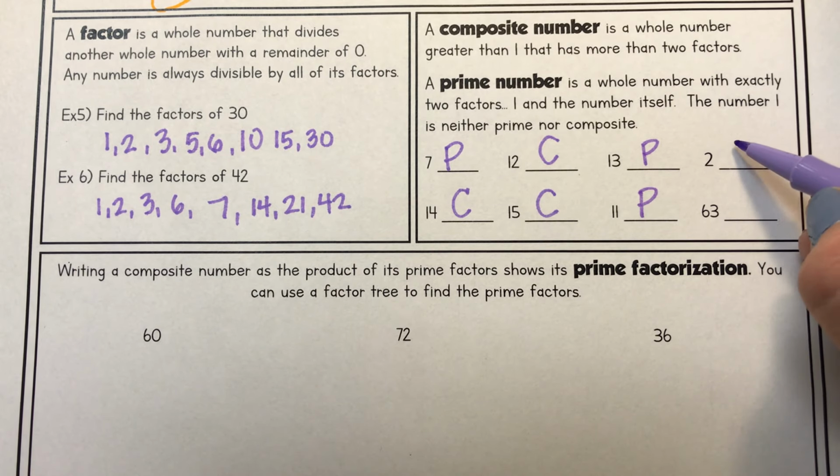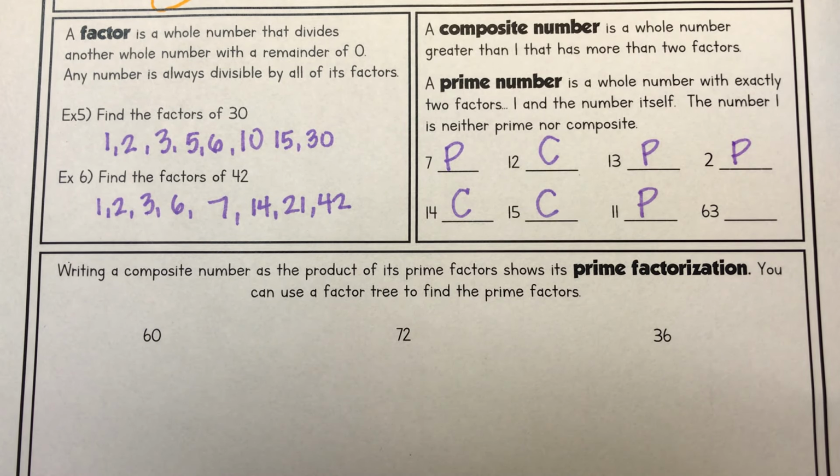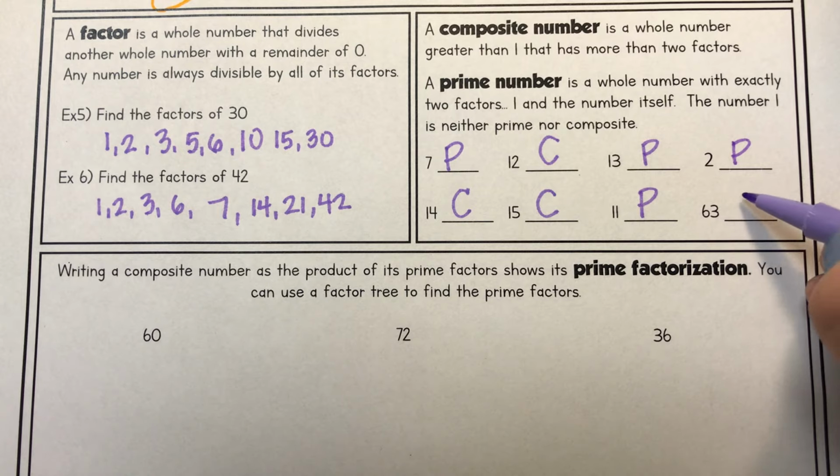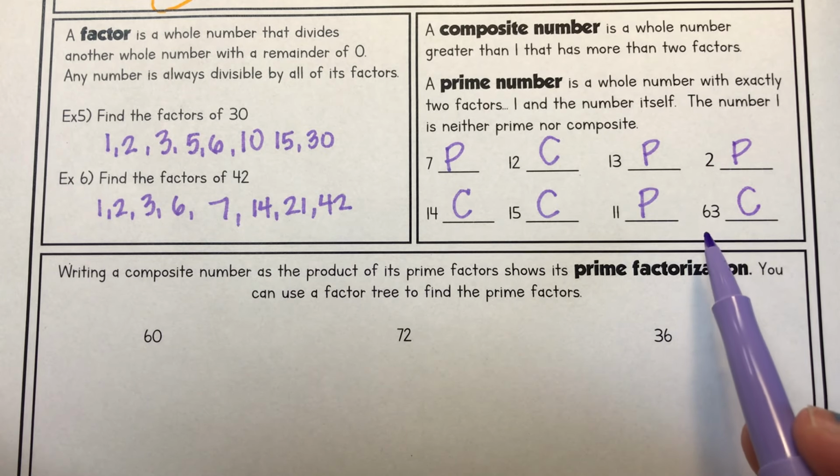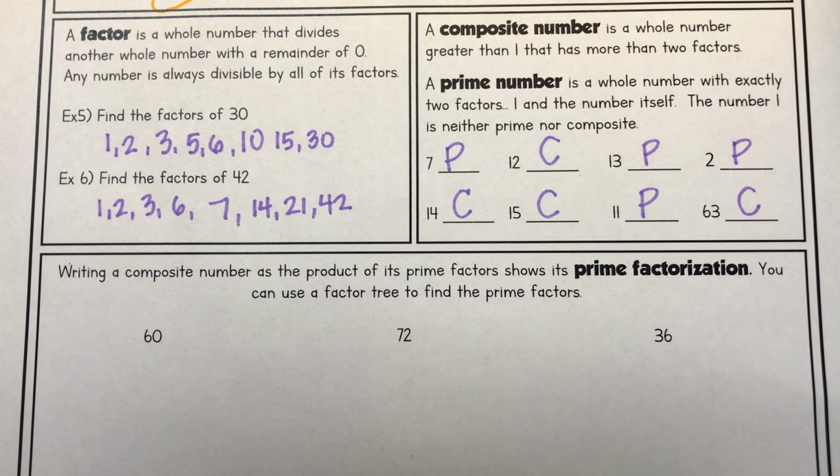2, prime. 63, composite. This is where those little checks that we learned last week come in so handy, because you might not be sure, but 6 plus 3 is 9. So, oh yeah, that's divisible by 9, and it's divisible by 3.